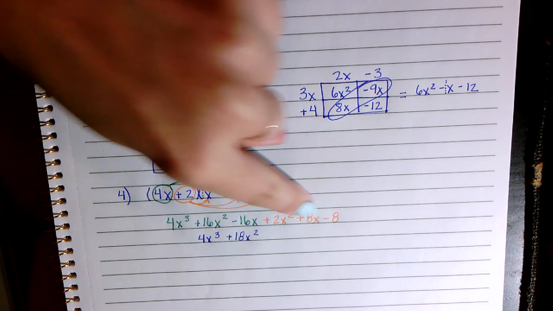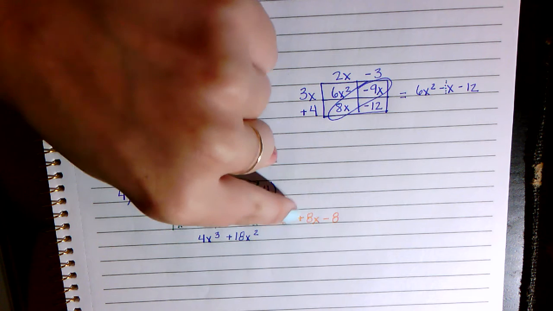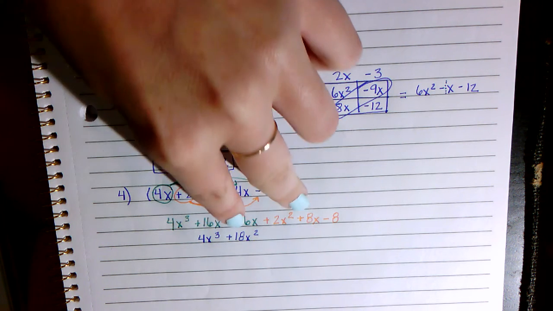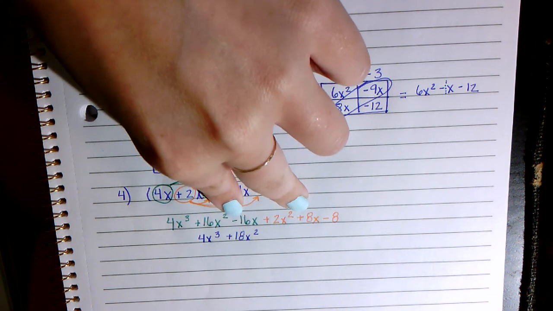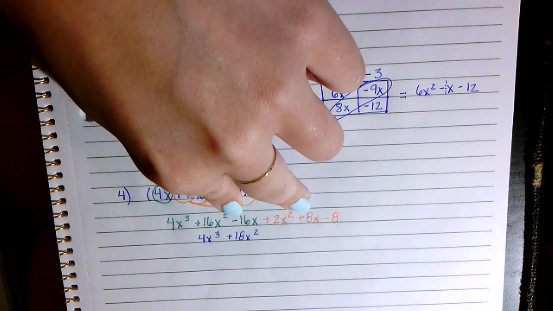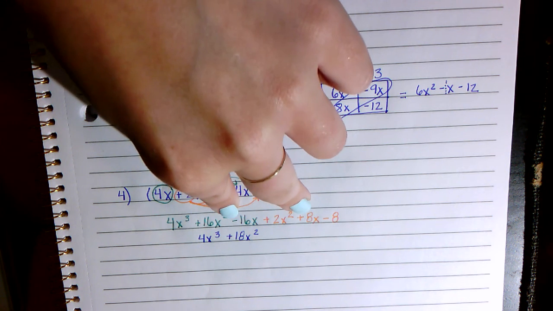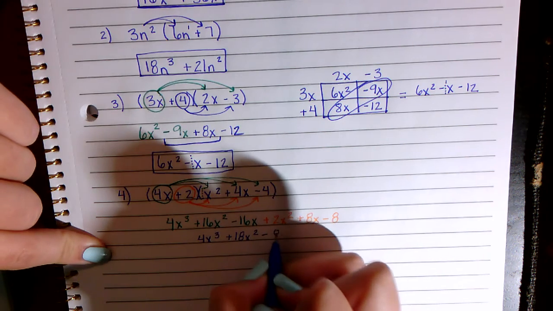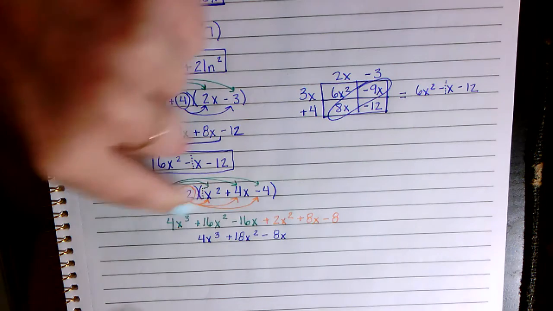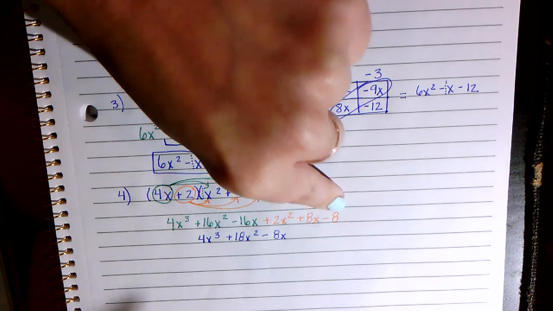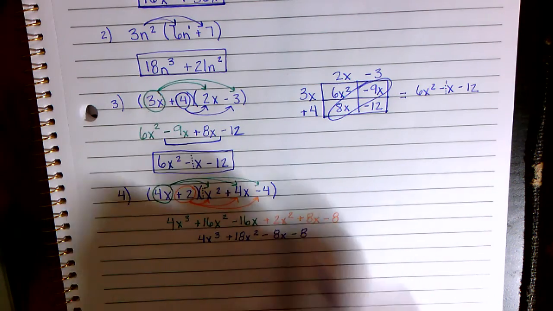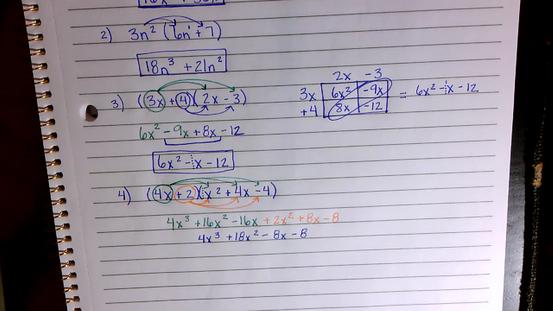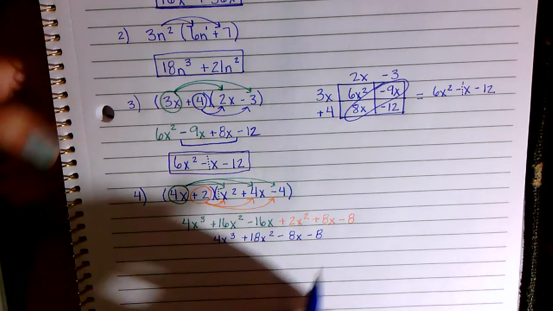Now I have just x's. So negative 16x and positive 8x. I need to find the difference between the two because they have different signs. So the difference is 8, and I keep the sign of the bigger number. So minus 8x. And then I have just a number, minus 8. So that would be my answer, which looks like it's a cubic polynomial.